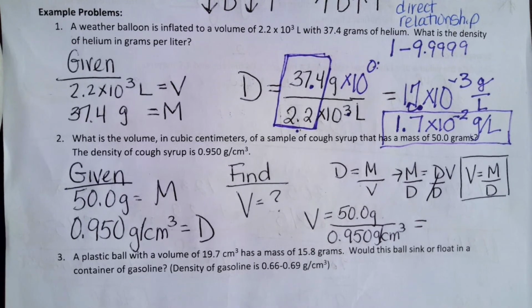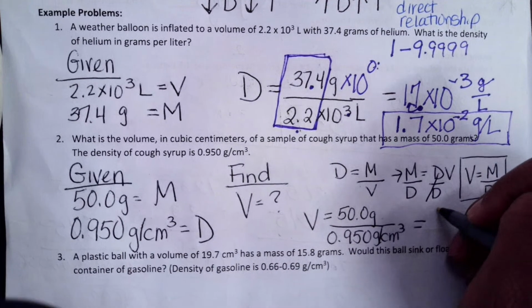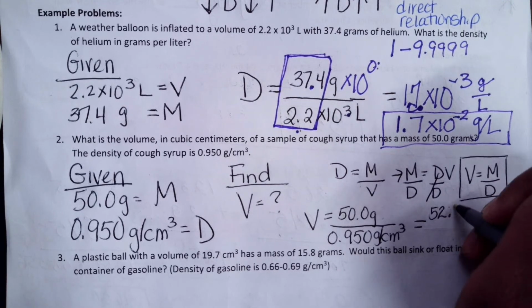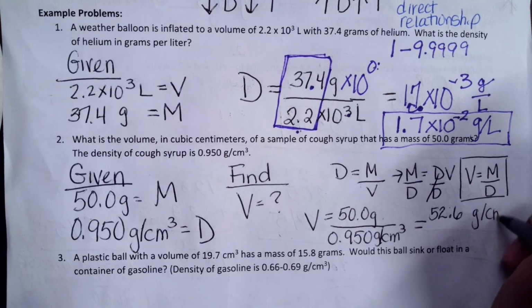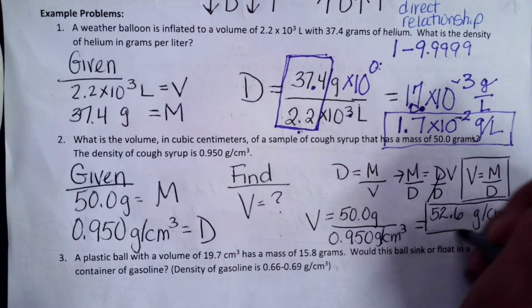Let's see. I'm hoping we don't have to change this one, and it's just the answer calculator. Where's clear? There. 50.0 divide 0.950. All right, I already see we gotta fix this. 1, 2, 3, 1, 2, 3. They got 3 sig figs. Oh no, we don't. There's no scientific notation.